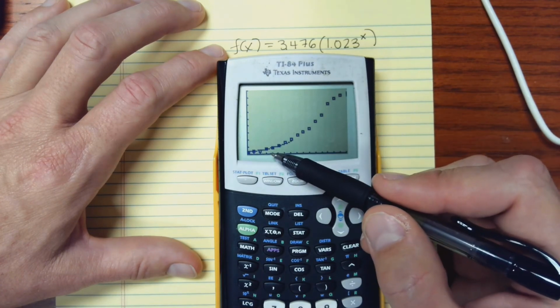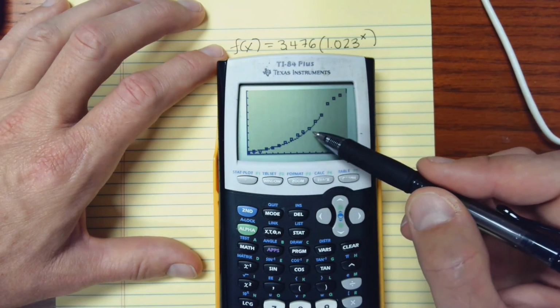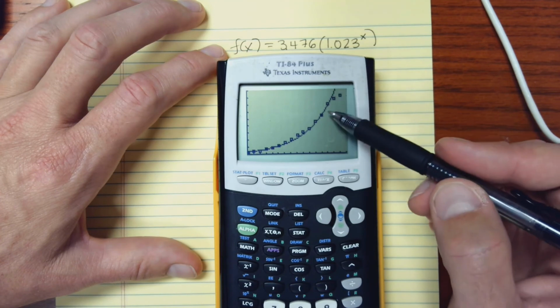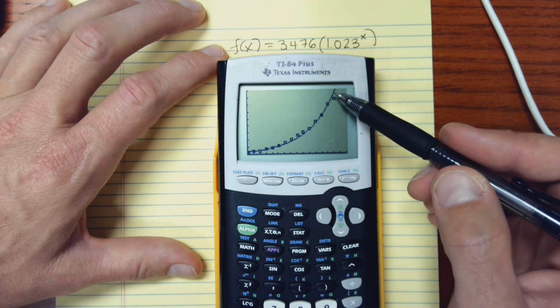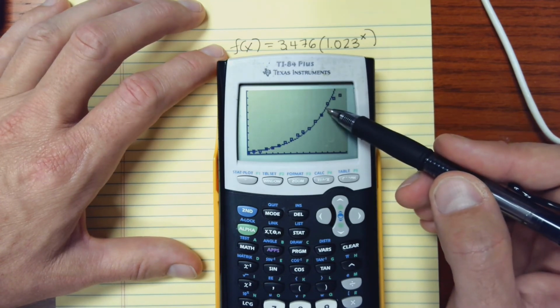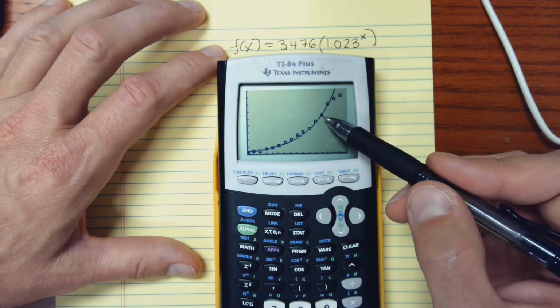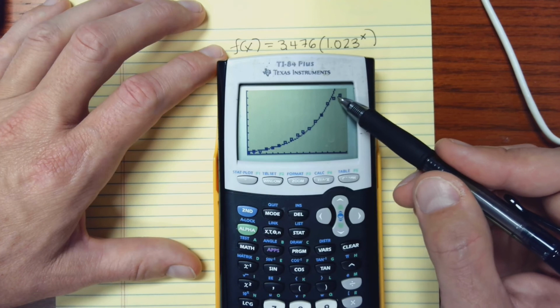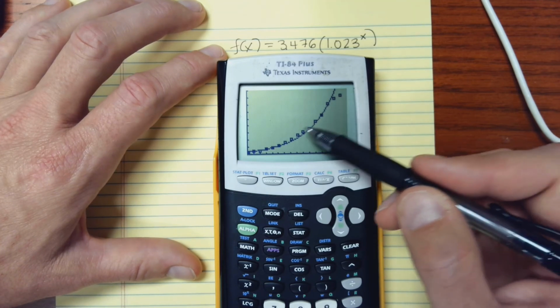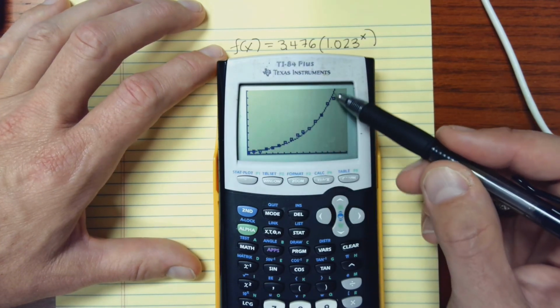Let's do this again. So our model works really well, but at some point it looks like our model is increasing faster than the predictions according to the graphic. So the graphic seems to say this is going to, at some point, maybe start to level off a little bit. So the model works really well up to a point.